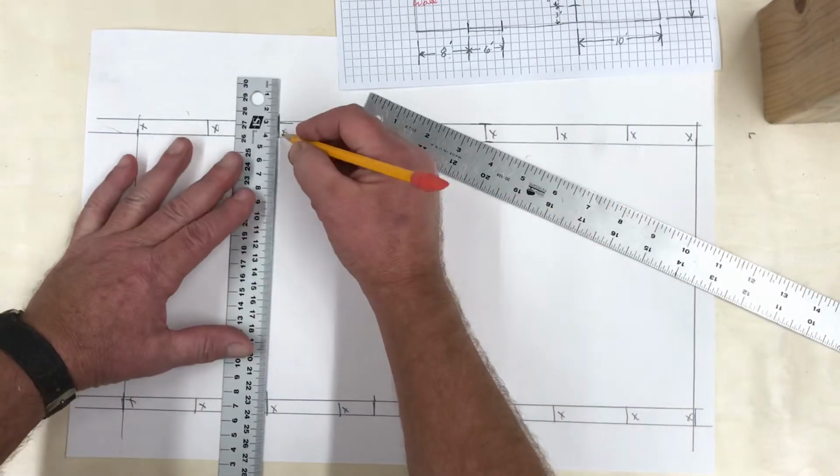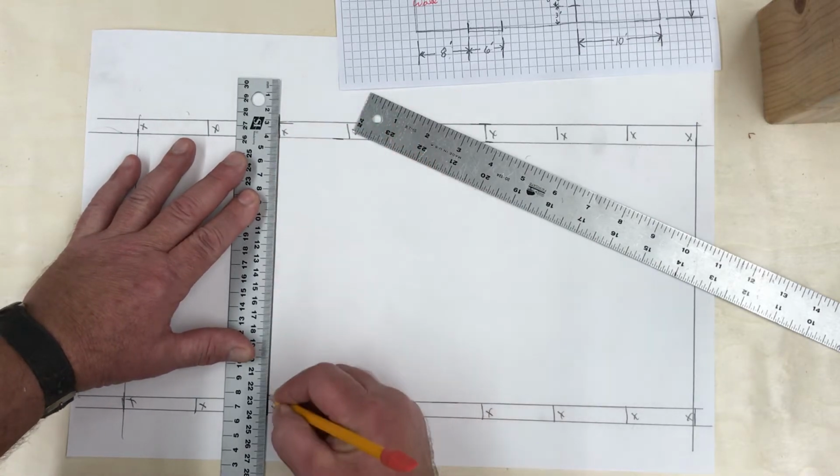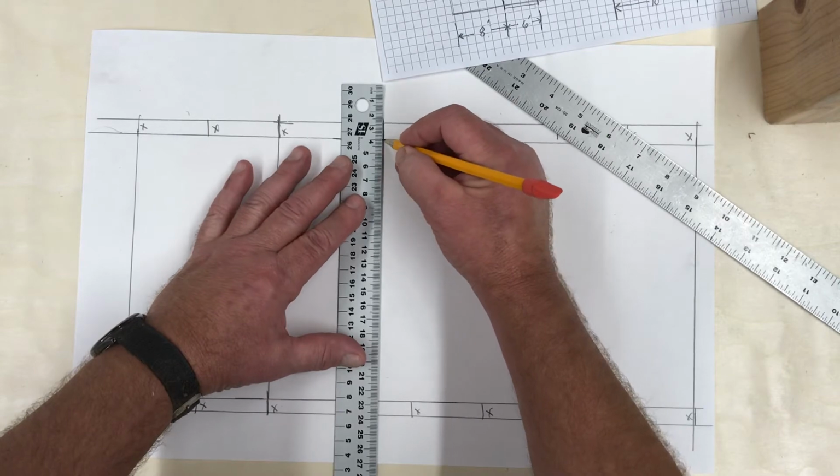So now what I can do is, I know the king stud is a full-size stud. So I'm going to draw this in.